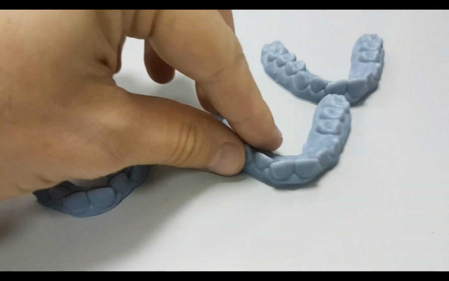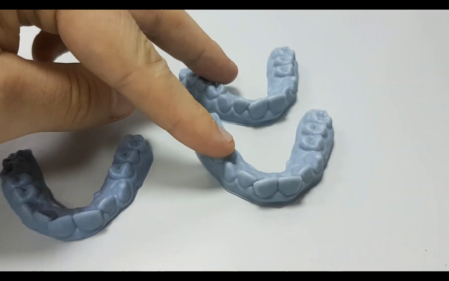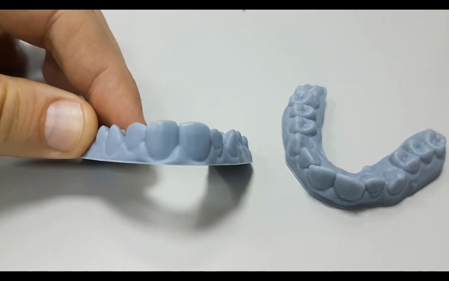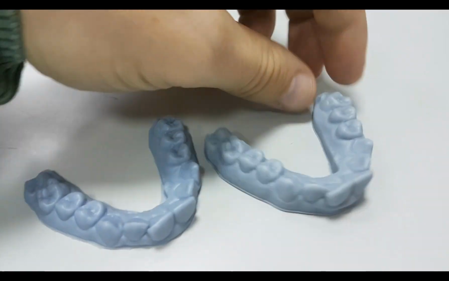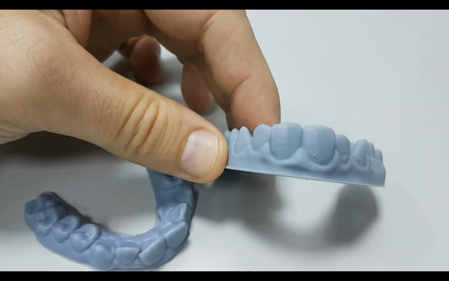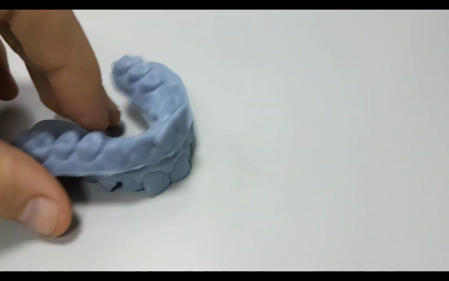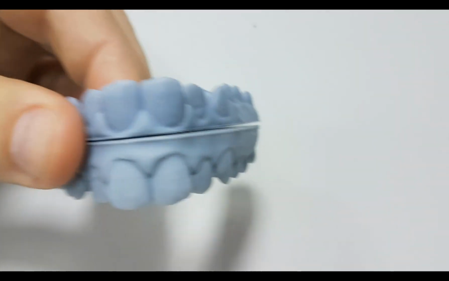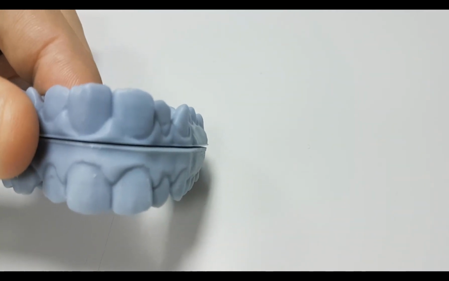Here you can see 3 different models that I printed. The first one that I printed was to save material. I printed it very thin, and I thought I had some problems with shape accuracy, so I printed it much thicker to make sure it would have dimensional stability. As you can see here, the base is much thicker.